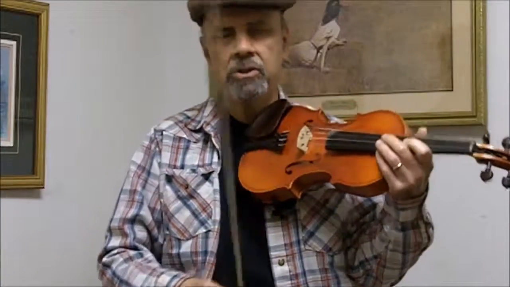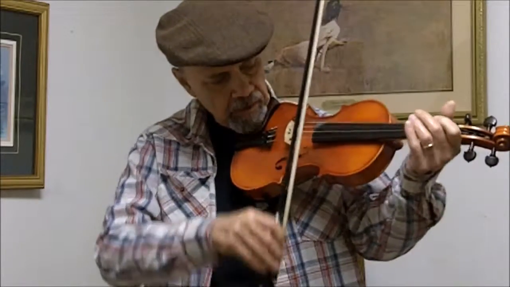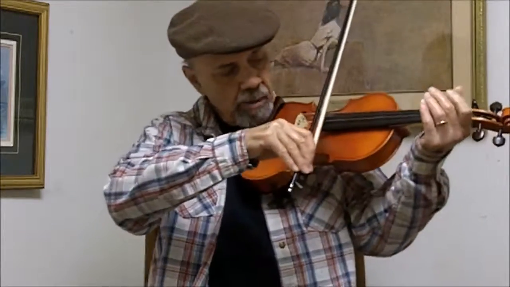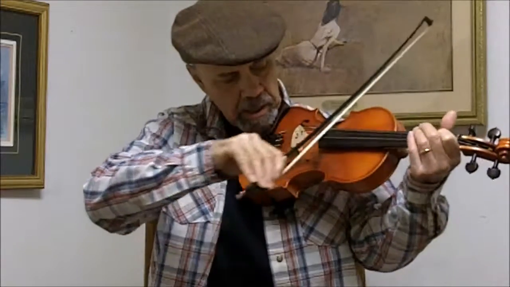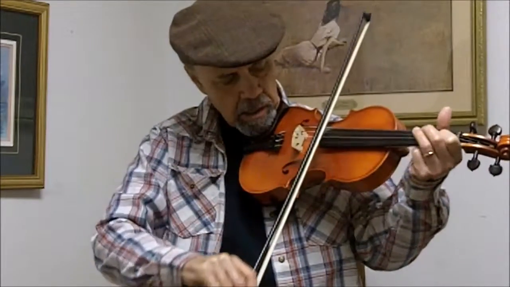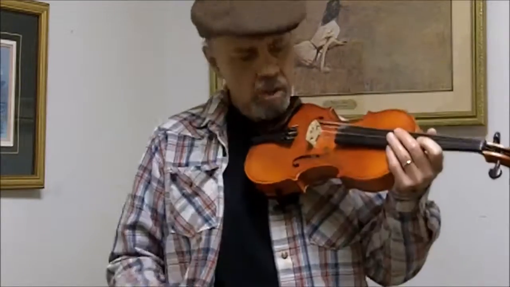use that as an exercise, and you can also learn that starting in all of the different keys. You can say, well, my major diatonic is going to start in A, and so do this exercise.